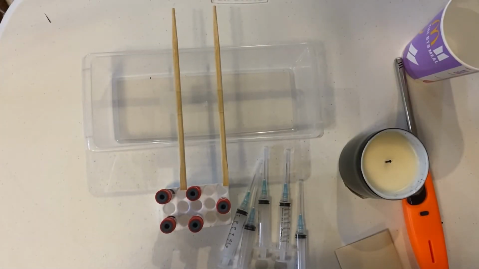Good day, everyone. Today, we will talk about gram staining. Gram staining is used to determine if a microorganism is gram positive or gram negative. So without further ado, let us start.